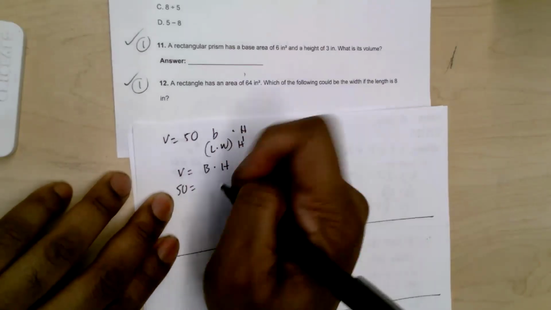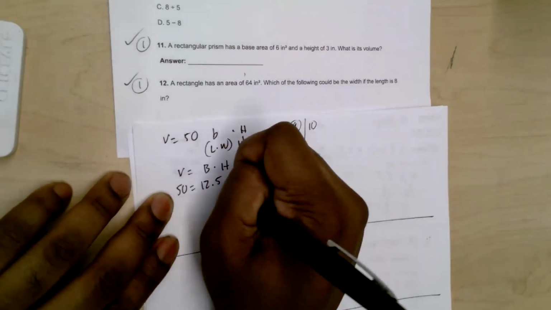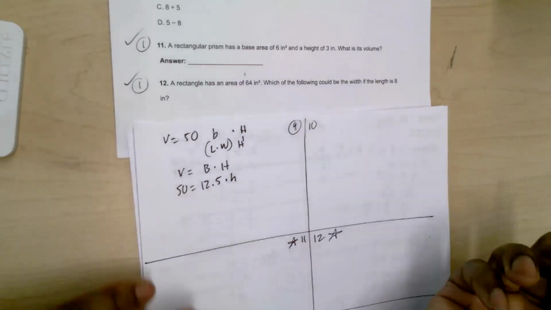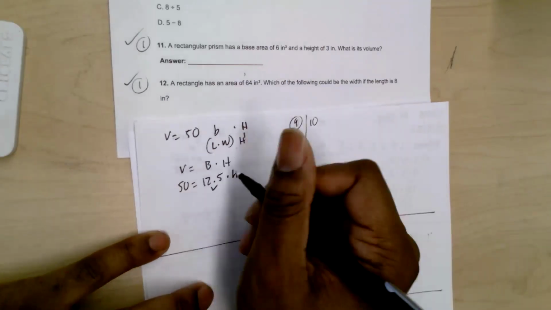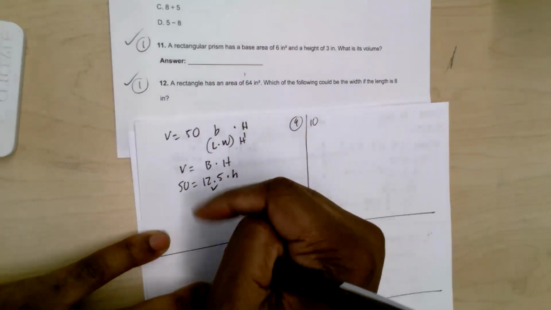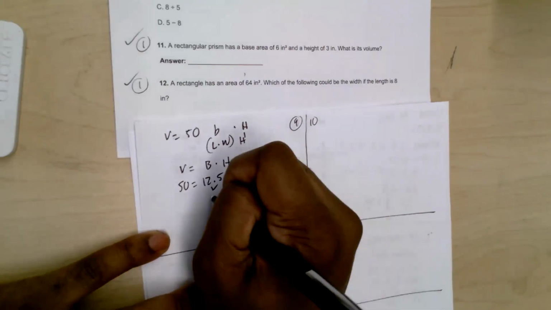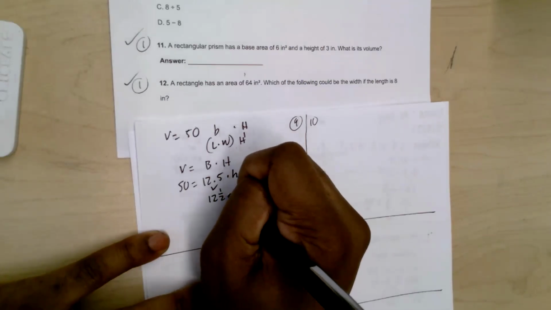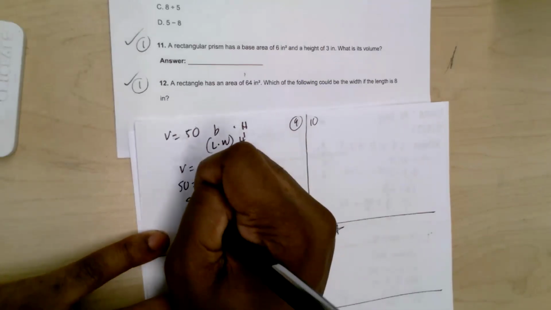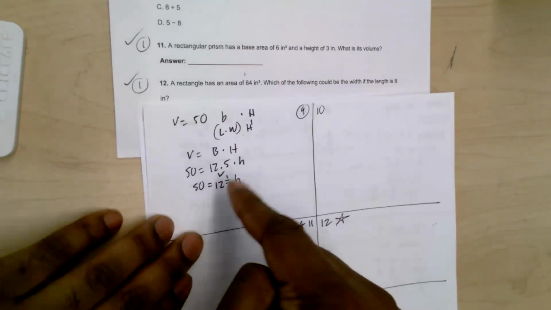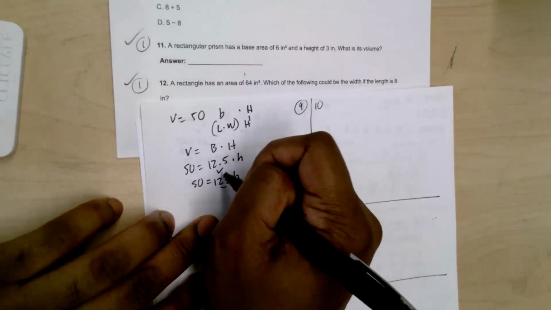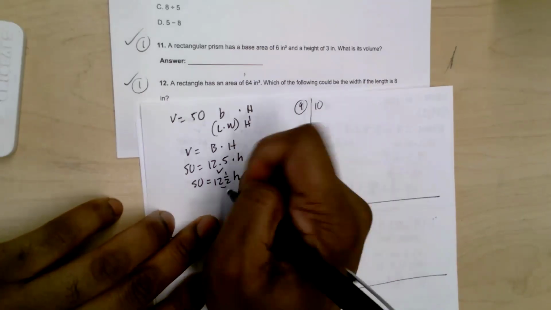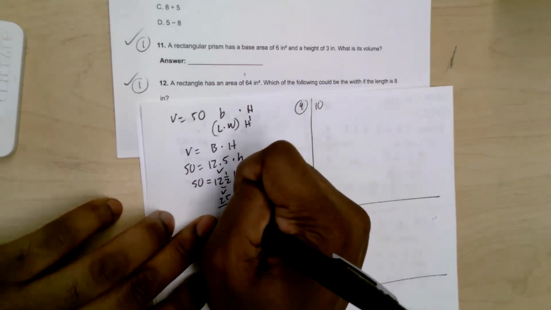The base is 12.5, times height. Since this is a decimal, I can convert it into a fraction, which is 12 and 1/2. Height equals 50. Since this is written as an improper fraction, 12 times 2 is 24, plus 1 is 25 over 2.